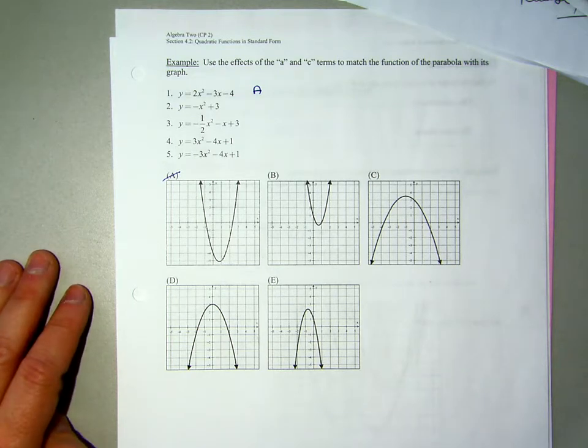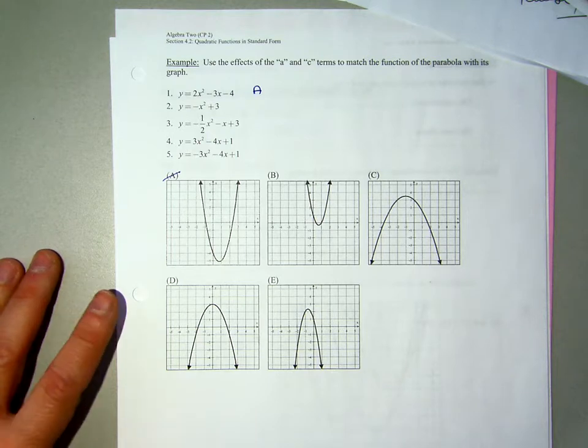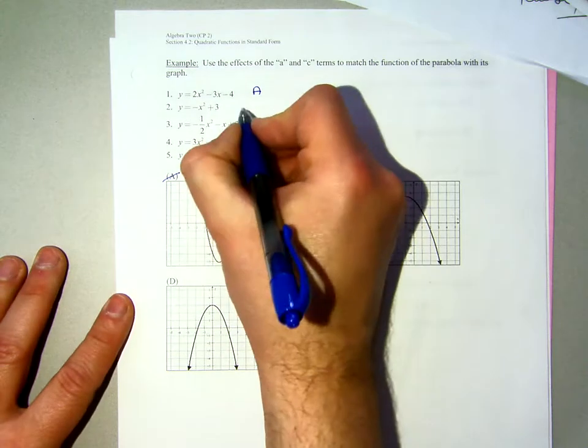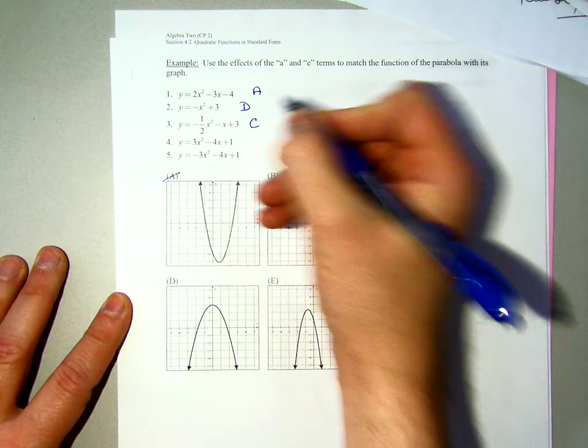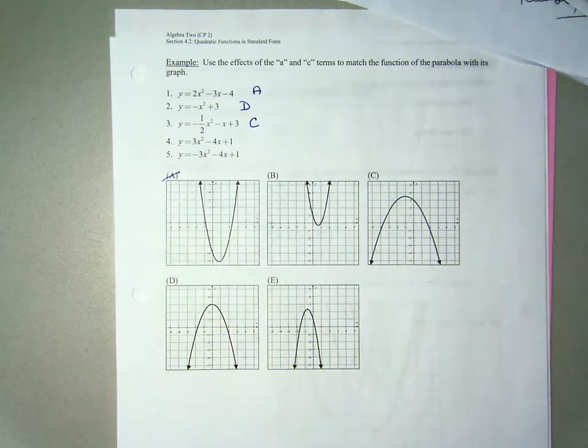Okay, so what should number 2 be? D. And number 3 then should be C, because they're both opening down. They both have a y-intercept of 3, but C is wider, D is narrower, so C should be the one where the absolute value of the a value is the smaller value. We're comparing a half, we're comparing 1. The half should be the wider one. Good so far?